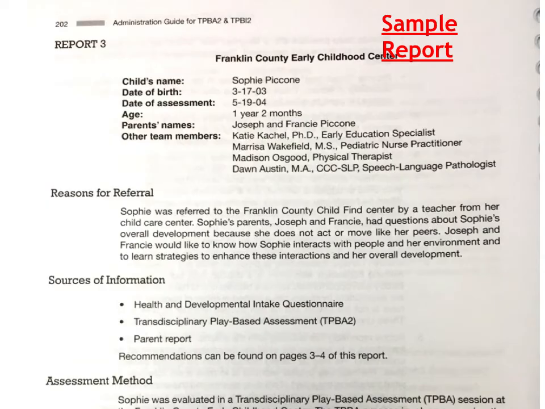So this is a sample report that was prepared after the use of TPBA2. As you see in the sources of information, TPBA2 was used with other tools, right? I scanned the whole sample report and it's in your PDF packet. So if you want to know more about how to prepare the result report for caregivers after the use of TPBA2, you can take a quick look at that sample report.